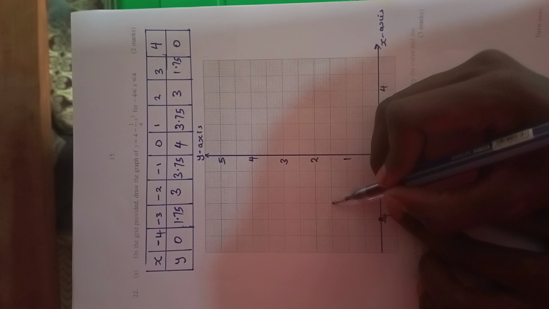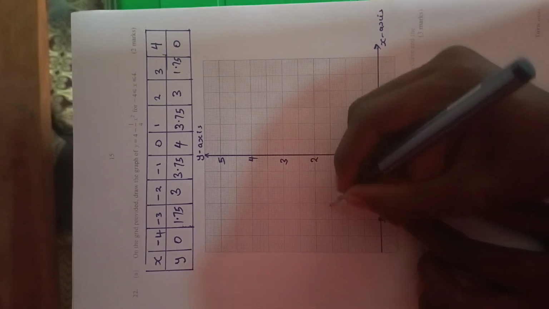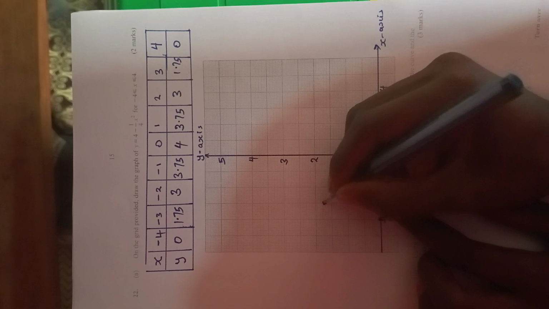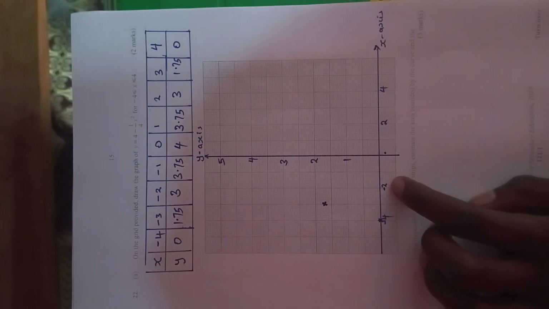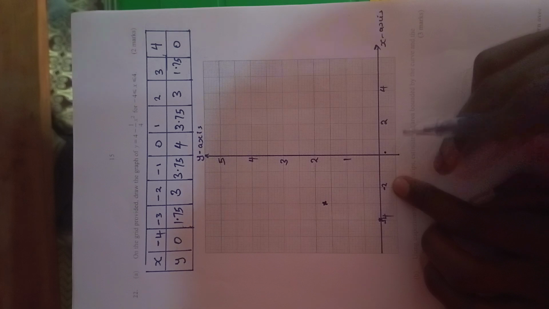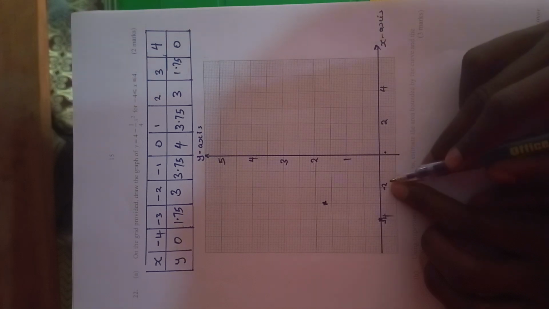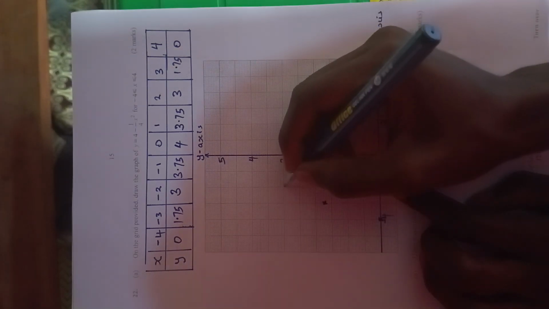We're going to count 5 divisions from this point: 1, 2, 3, 4, 5. So it is going to be somewhere like this. If x is -2, the corresponding value of y is +3. So we have it here.